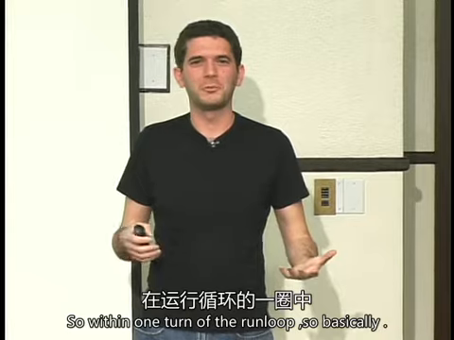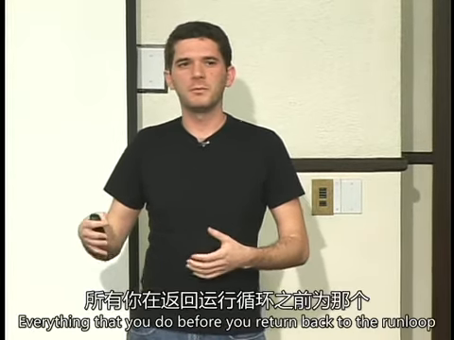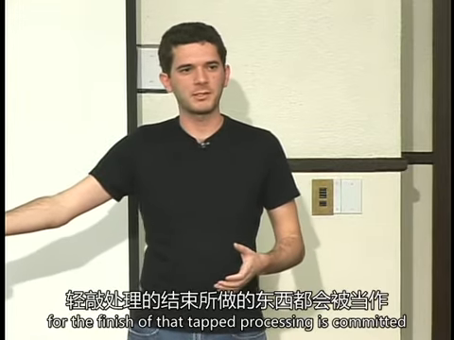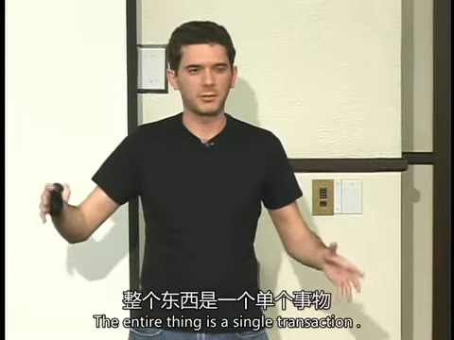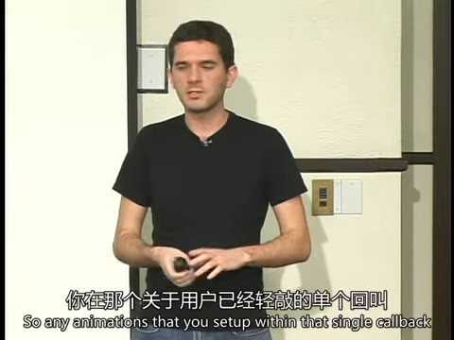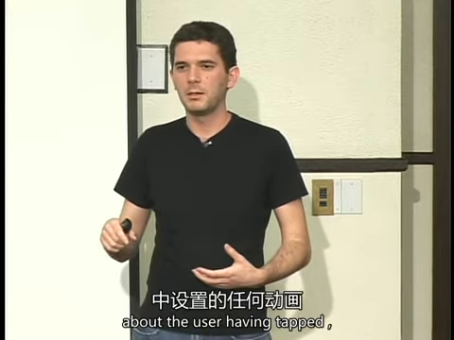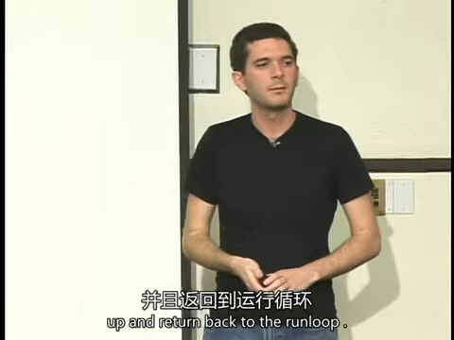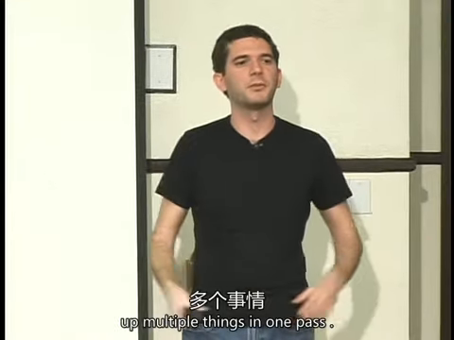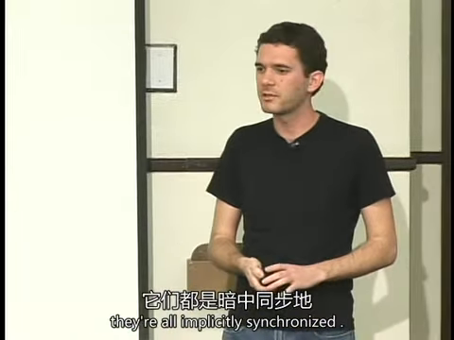Within one turn of the run loop, so basically you get an event that says the user tapped, everything that you do before you return back to the run loop to finish that tap processing is committed to the rendering as one transaction. The entire thing is a single transaction. So any animations that you set up within that single callback about the user having tapped are all synchronized automatically by virtue of the fact that they're transactional. None of them start until you're done setting all of them up and return back to the run loop. So it makes it really easy if you're setting up multiple things in one pass, but multiple animation blocks are all implicitly synchronized.